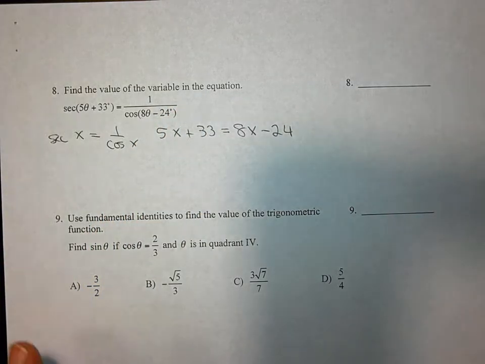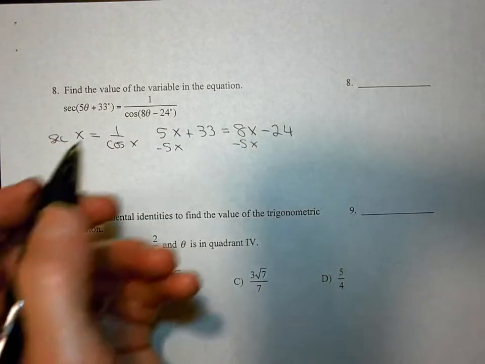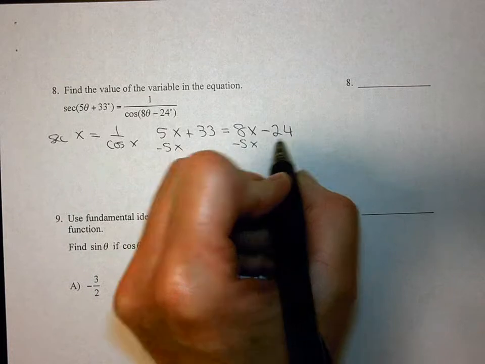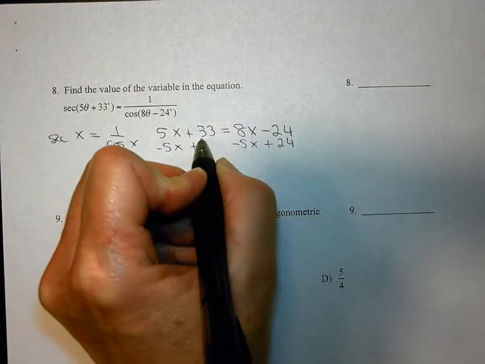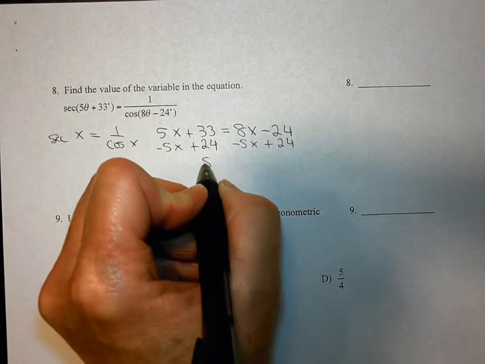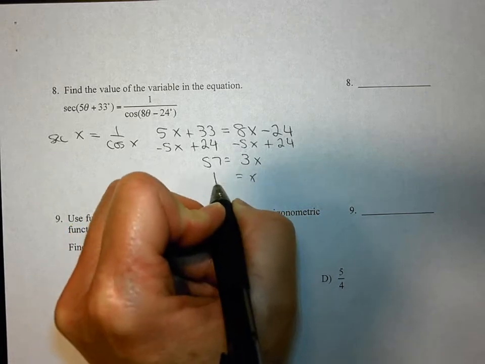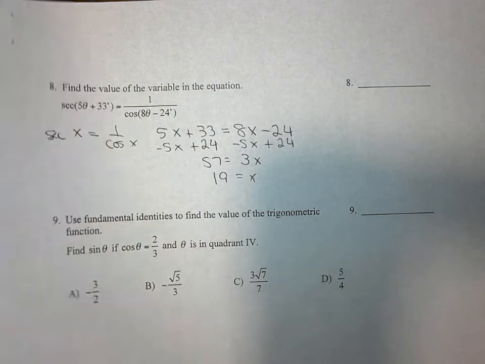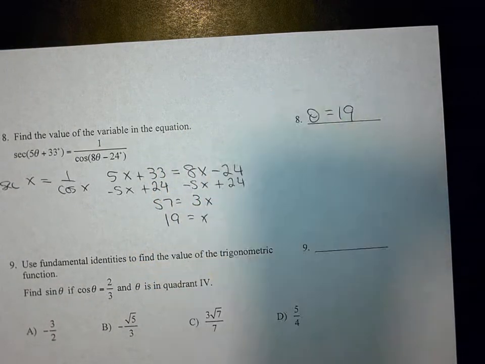Okay, we're doing basic algebra. So minus 5x, minus 5x. So I'm going to need to, this will become a number. This I'm going to move over to the other side. So plus 24, plus 24. Okay, so 57 is equal to 3x. X is equal to 19. So in this case, then theta is going to be 19.